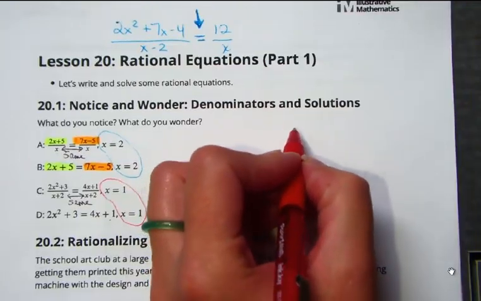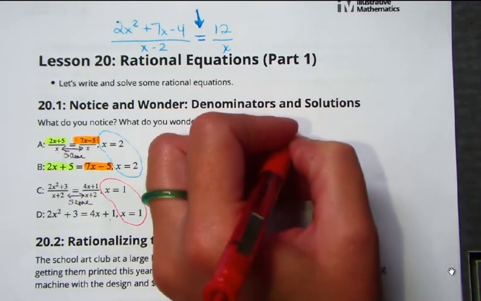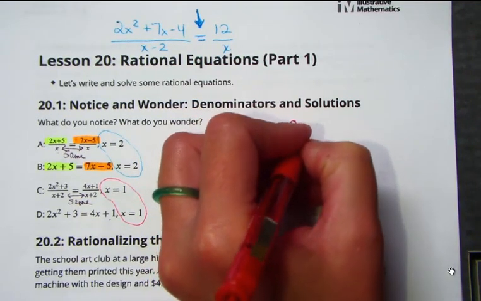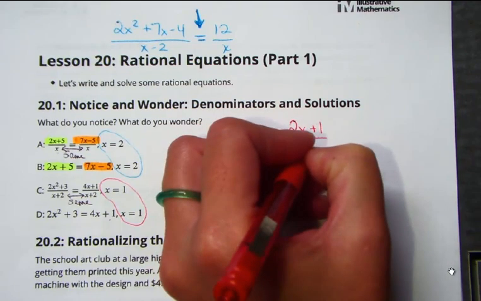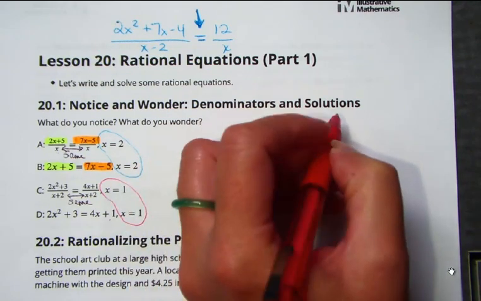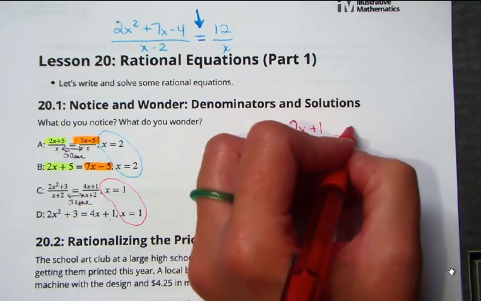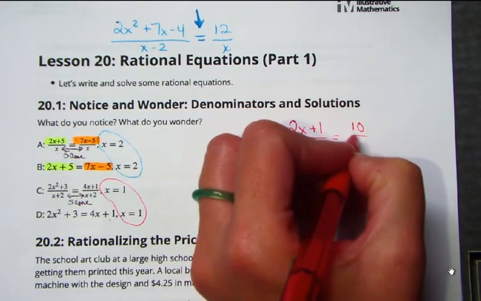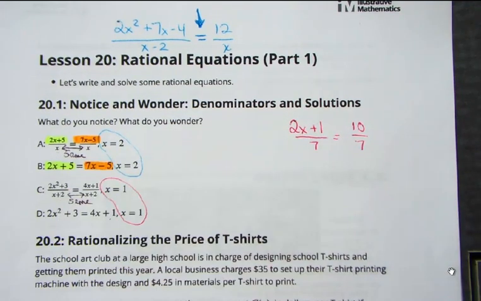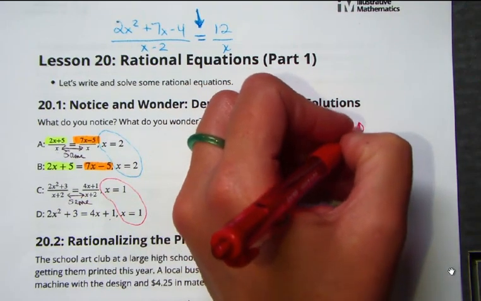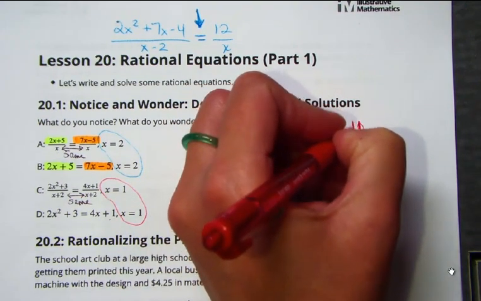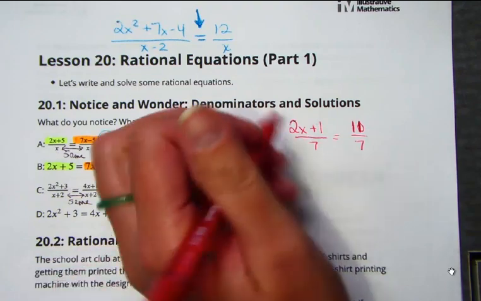So maybe you would think of it like this, that if I told you 2x plus 1 over 7 equals 10 over 7. Let's not make that 10. Let's make that 11. You'll see why in a second.